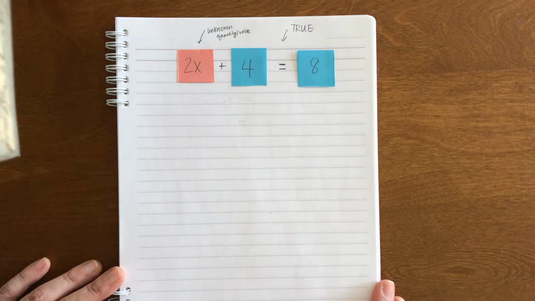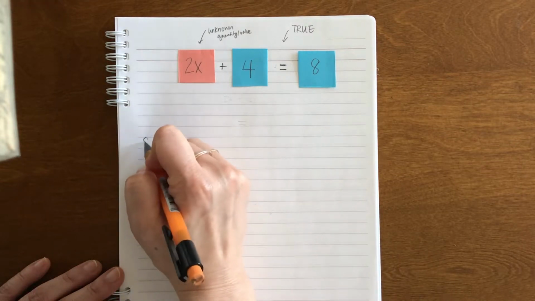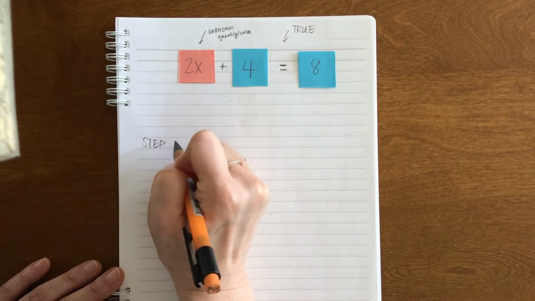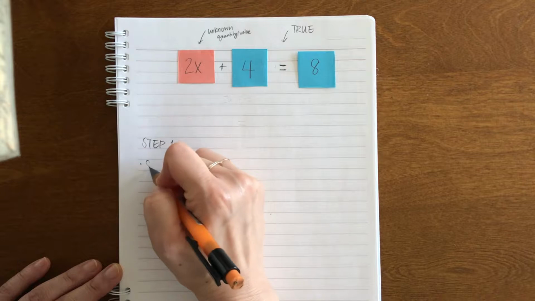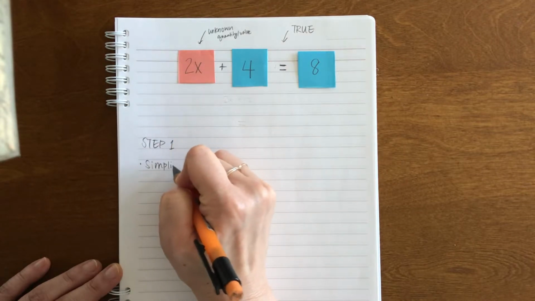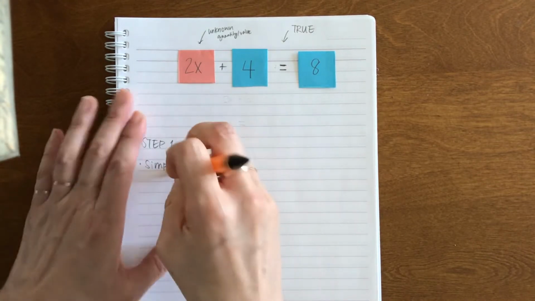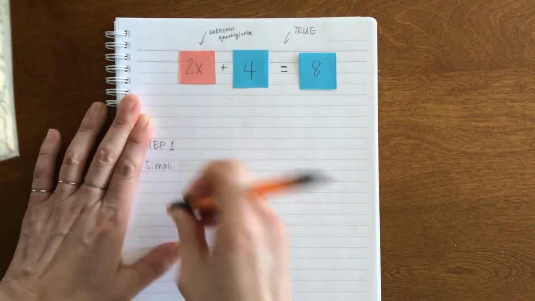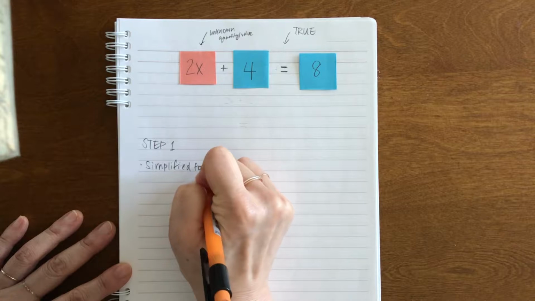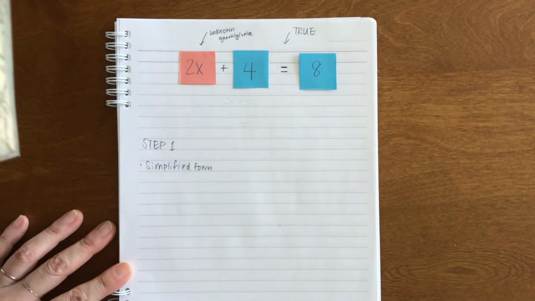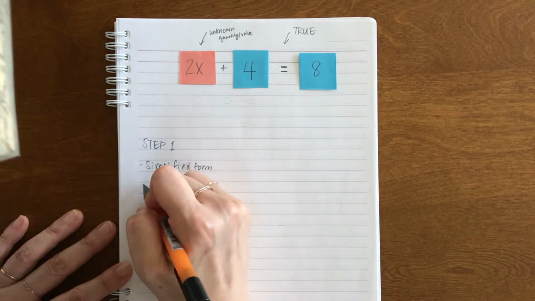Okay, so the first step we have to figure out is, is it currently in the most simplified form? Yes, it is, so we don't have to do anything with that. Well, step 2.